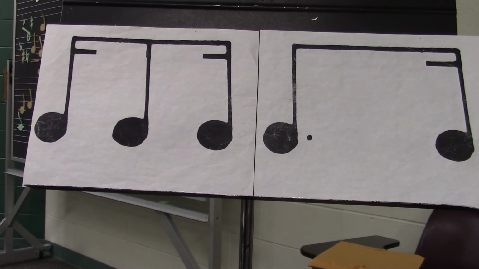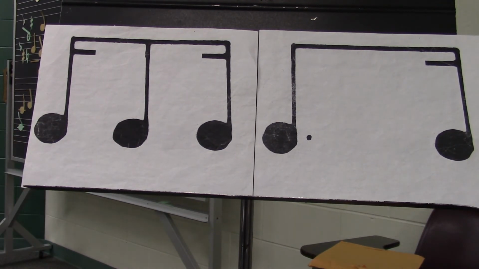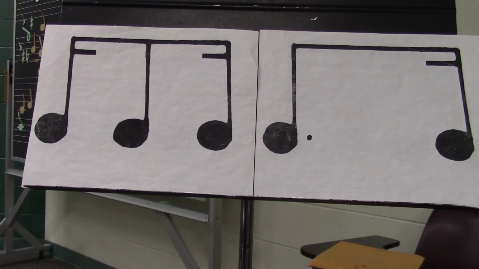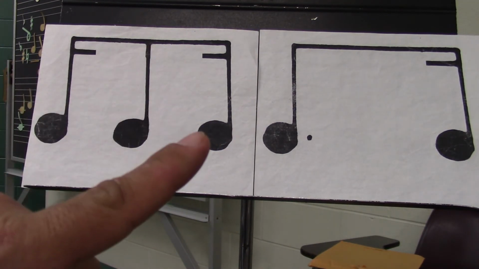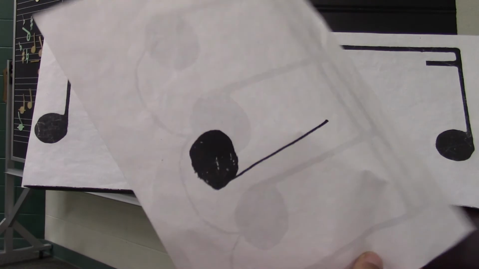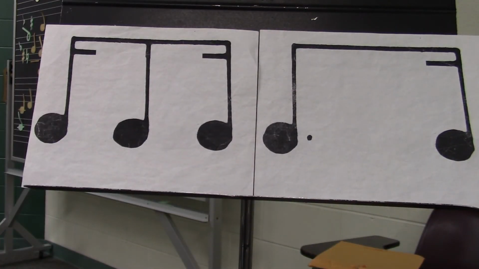How many 16ths are in an eighth? There are 2 16ths in an eighth. How many 16ths in a dotted eighth? There are 3 16ths in a dotted eighth. How many 16ths in a 16th? There is 1 16th in a 16th. And how many 16ths are in a quarter note? Here's a quarter note here. Quarter note equals 4 16ths.